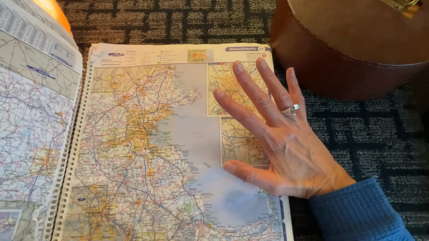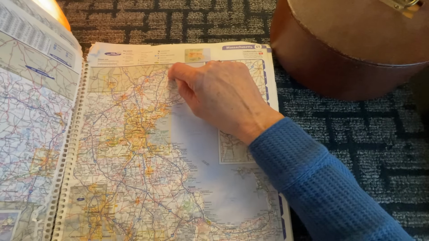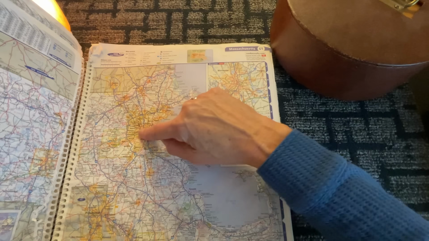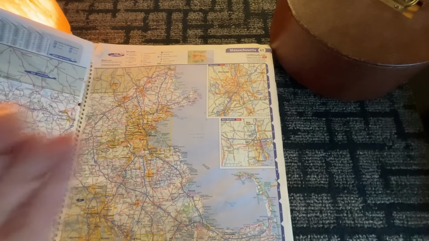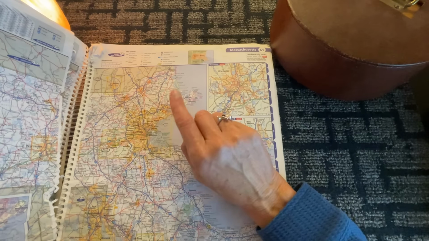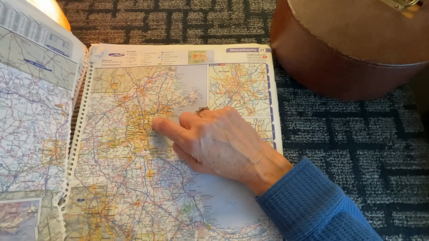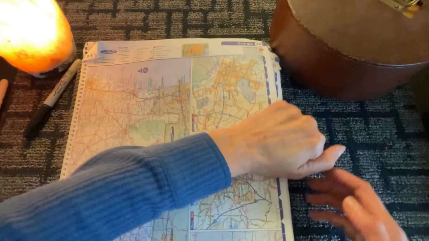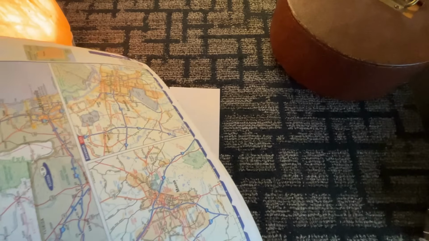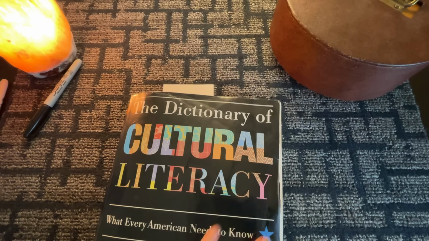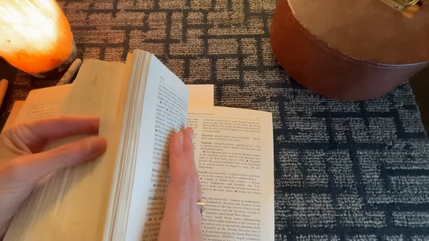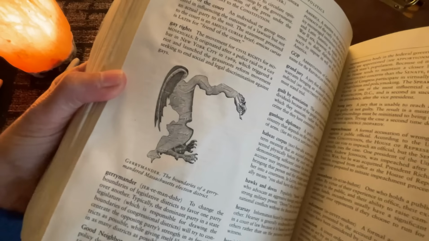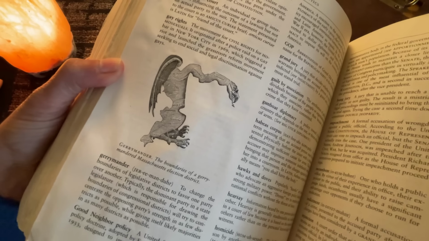And I actually looked at where it was located on the map of Massachusetts, and it basically starts up here and comes down here in a shape like that. So it's not the whole thing. It's like a little shape, and that would be one district. So it was a very unusual looking district. And in the book of cultural literacy here, I have a picture of it I can show you. Okay, here it is. And that was the original gerrymander.